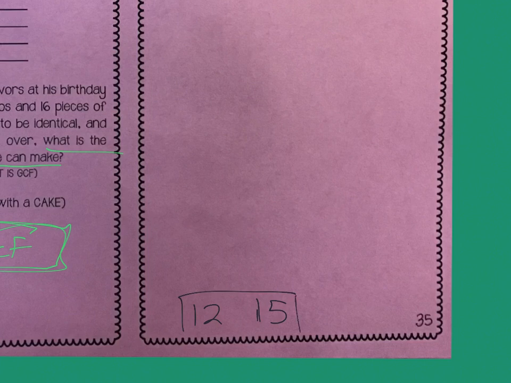Okay. Are there any numbers that go into 12 and 15? Yeah, 3. And you can use those rules of divisibility that we used on yesterday's lesson or last Thursday's lesson. That'll help you to get here. So how many times does 3 go into 12? Well, it goes 4 times. And how many times does 3 go into 15? 5 times.